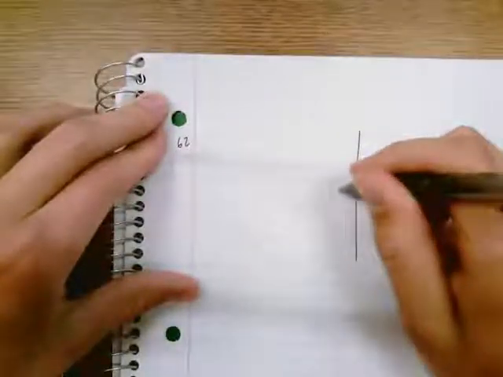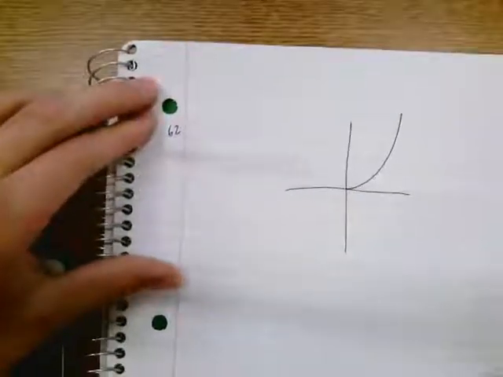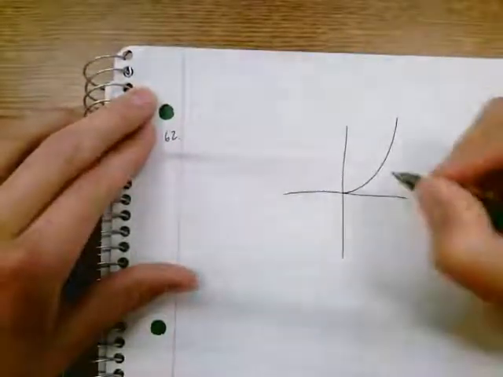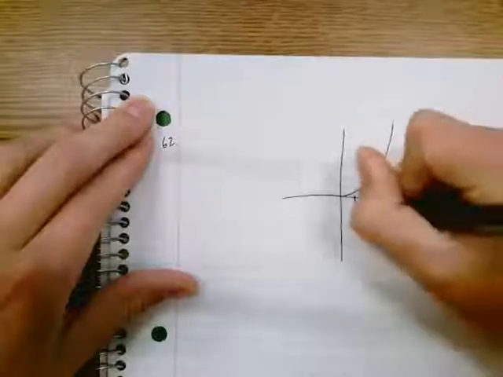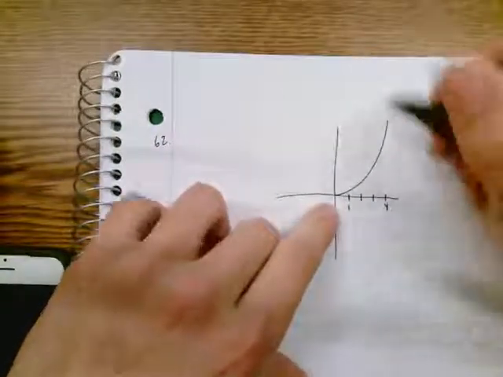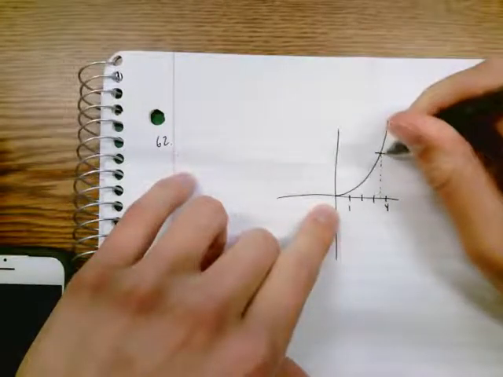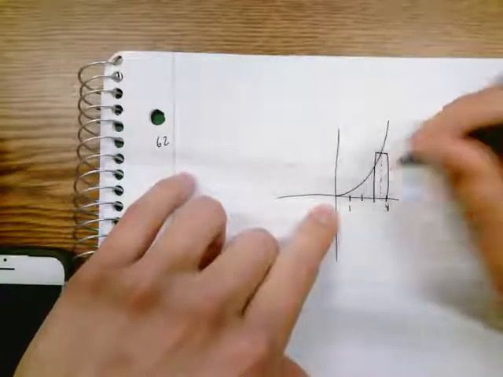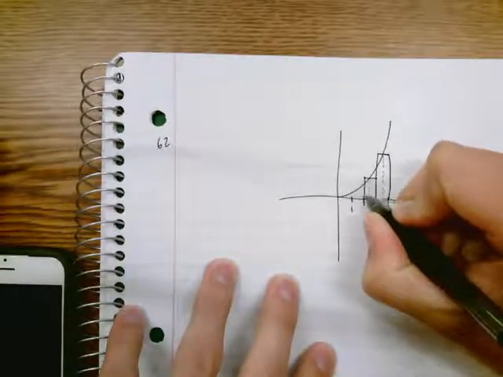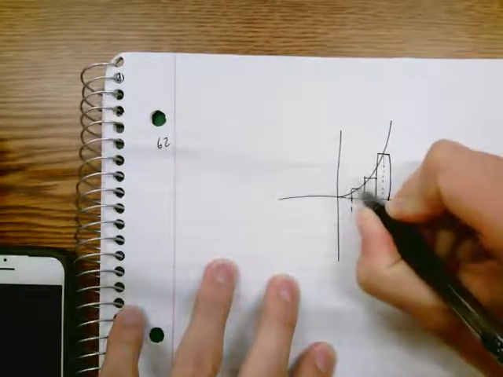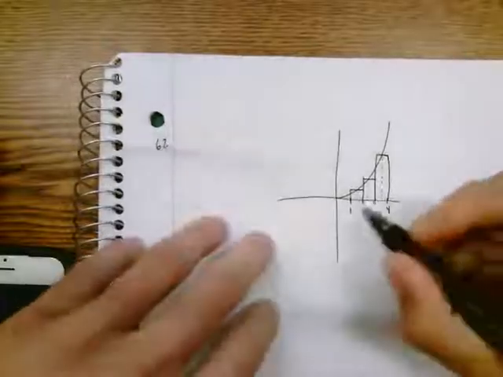So let's see, we have a graph, and it looks something like that. And what we're doing is, so here's 1, 2, 3, 4, x equals 4, x equals 1, and what we're going to be doing is drawing our dotted lines up to where that intersects, and then we're going to do the same here to where it intersects, and then up here to where it intersects. And we find the area of all those rectangles, and that approximates the area under the curve.